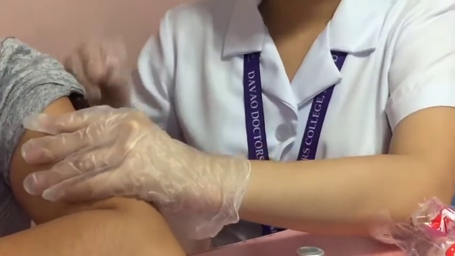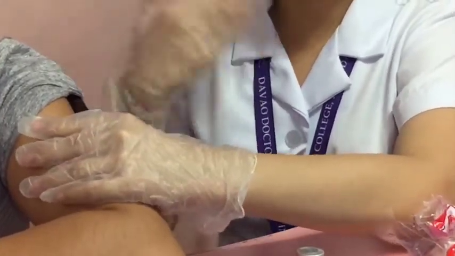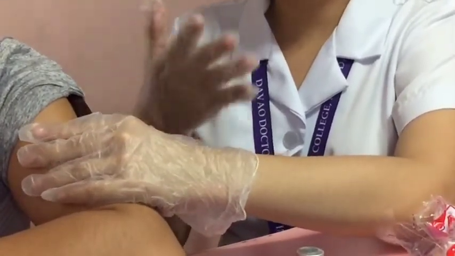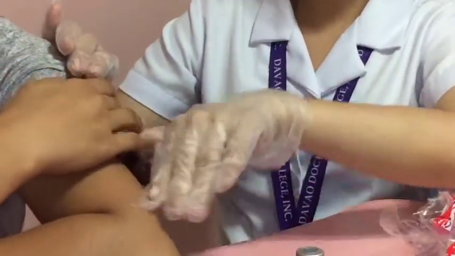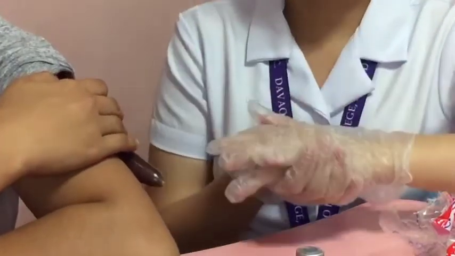So now, let the client hold the cotton ball. So ma'am, pwede niyo munang hawakan ma'am. Then after this, dispose of the supplies appropriately.